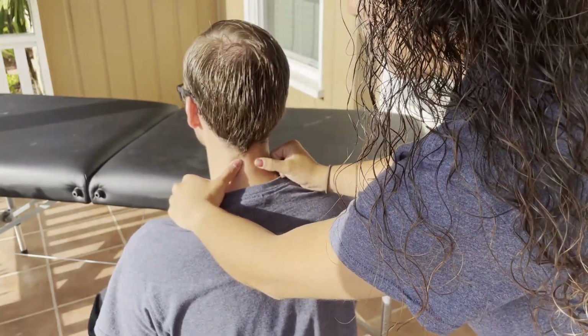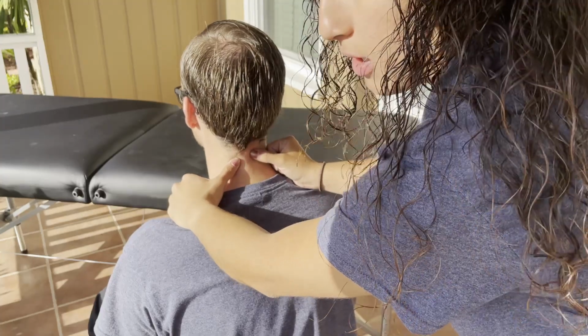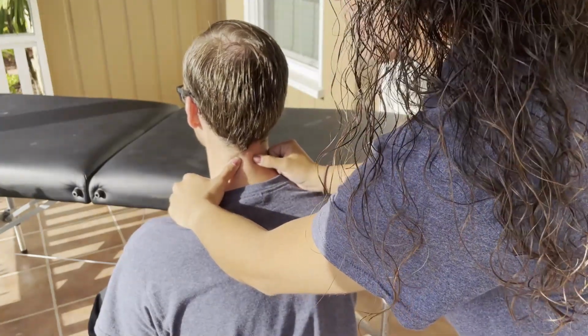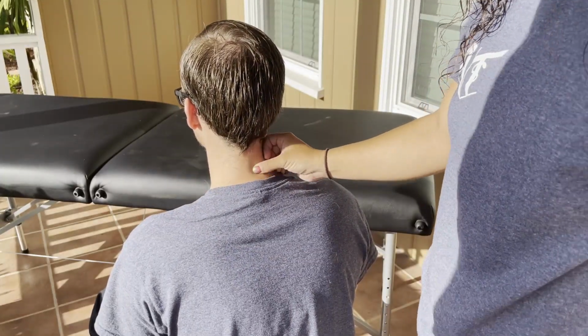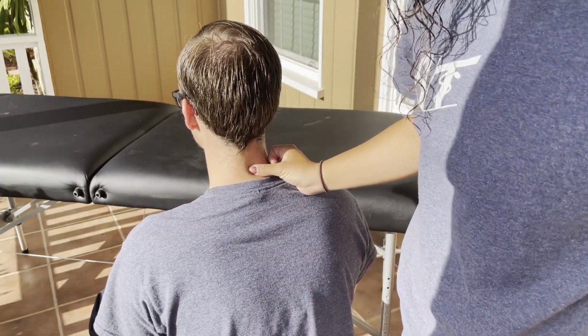So I now know that this right side, other than the fact that I can feel for spasm or feel for where that transverse process is, is probably the side that I'm going to want to treat and do some manual therapy on.